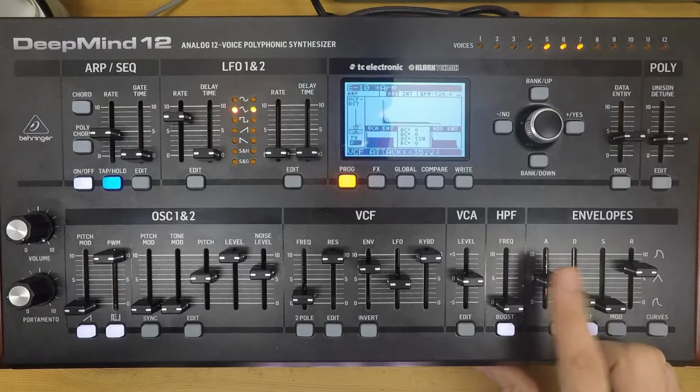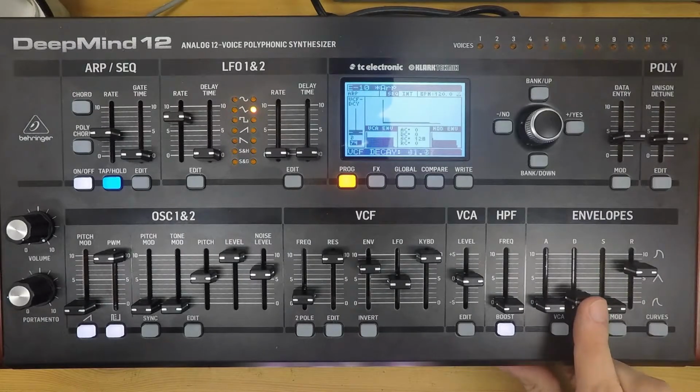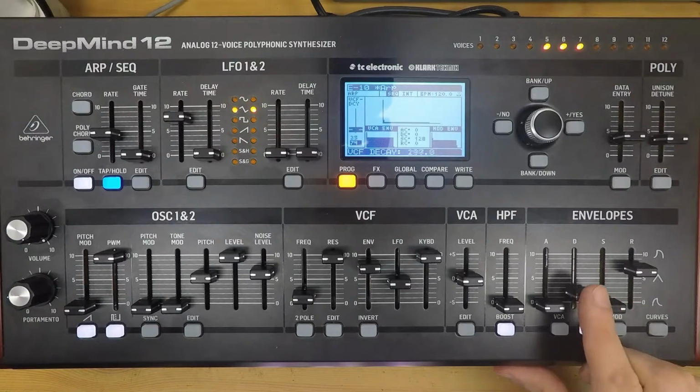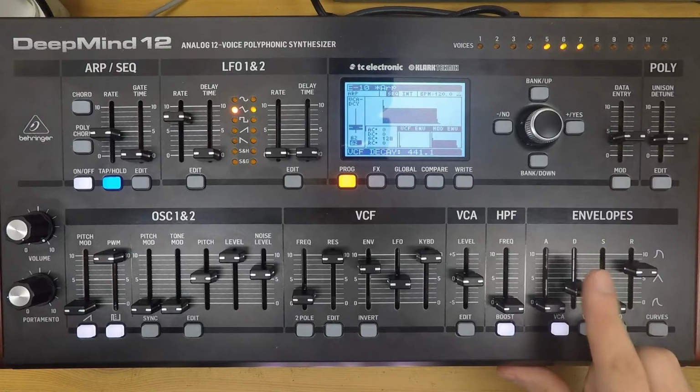And no attack. Here, if you go really low on VCA decay, it will be more percussive, and more melodic as we go higher and higher. Sorry, that's the VCF and the VCA.